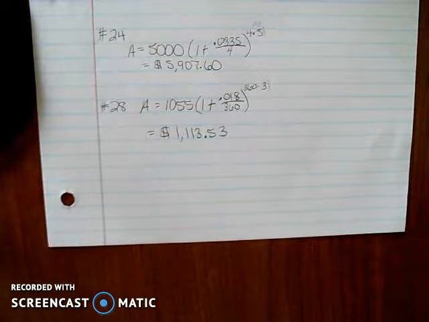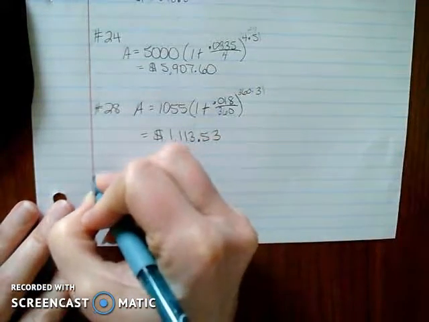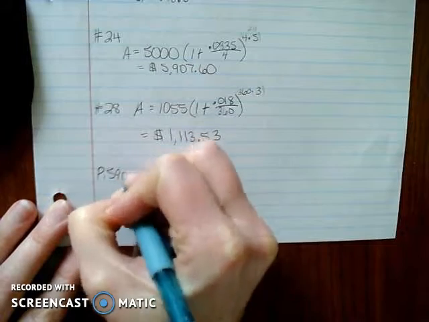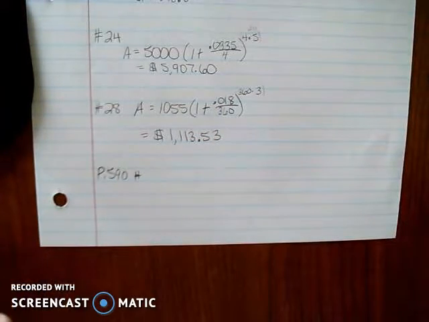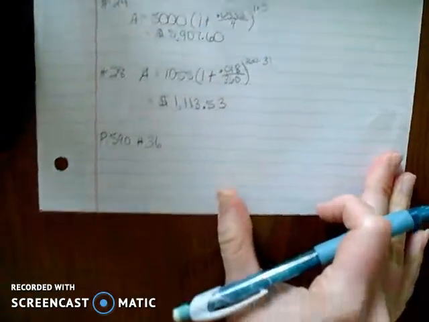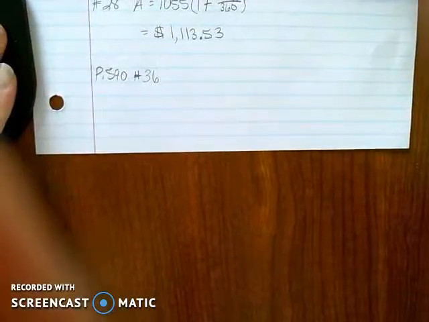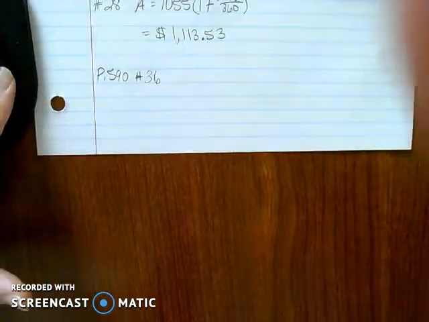Okay, so again, hopefully these problems should be a lot easier and shorter than what you had to do in 10.2. All right, there's one other type of problem, and this is going to be on 590, number 36. So this is something called present value, and there's technically a present value formula, but I don't like to do the formula. It's a lot easier just to set it up the same way.